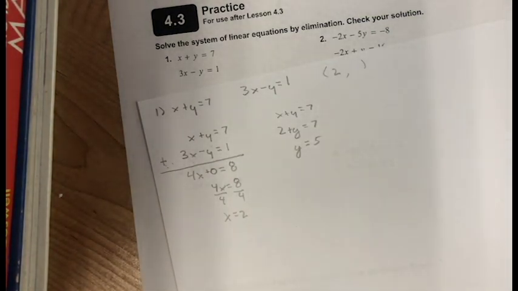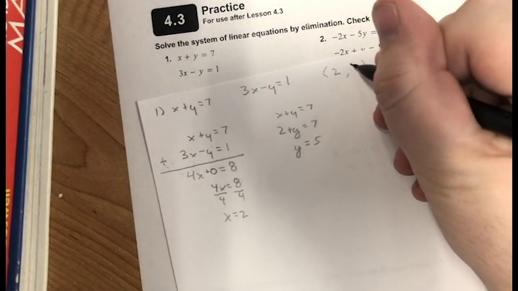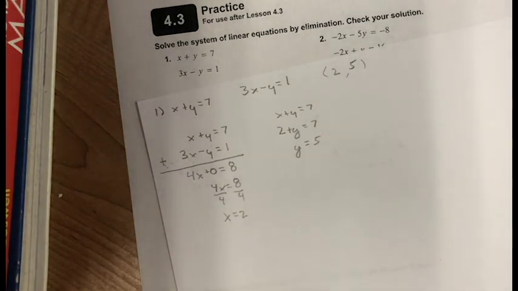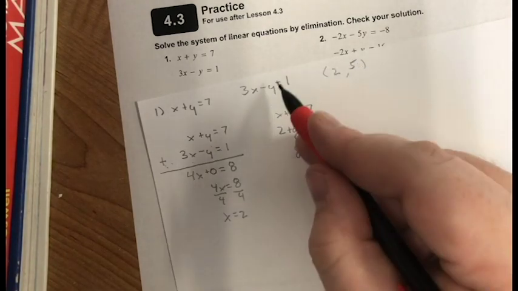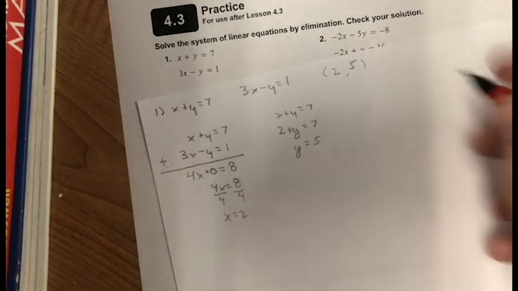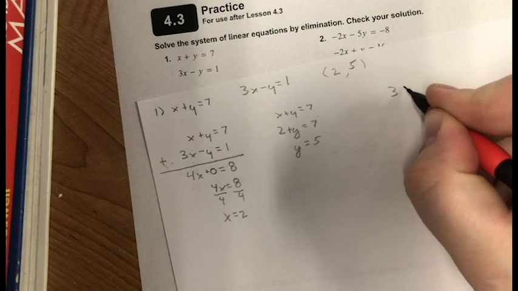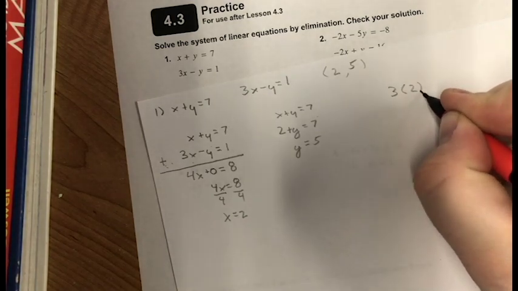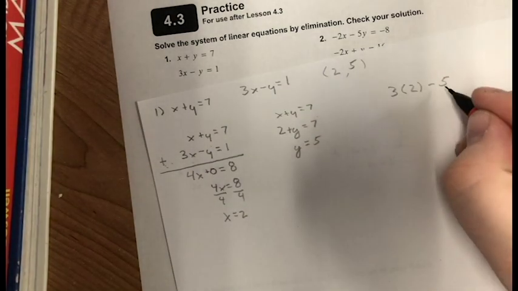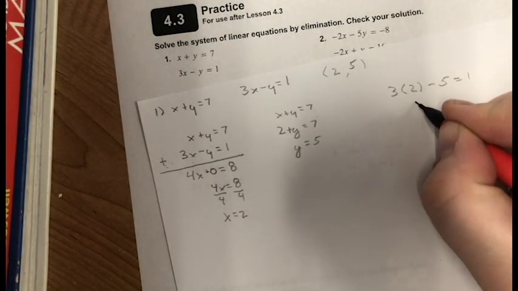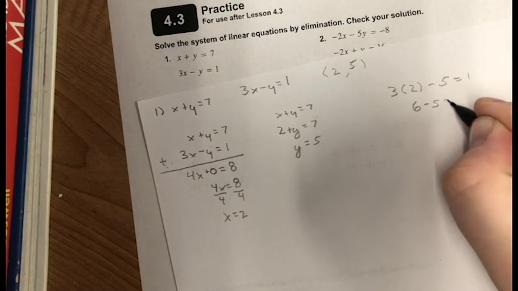So if we have done this correctly, our solution to where these lines would cross would be at ordered pair 2, 5. Now, what we've got to do is verify that. How do we verify it? We take this ordered pair and we put it back into the second equation. So I'm going to go 3 times my x, in this case it's 2, minus 5, which was what we just said to be y, equals 1. 3 times 2 is 6, minus 5 equals 1.